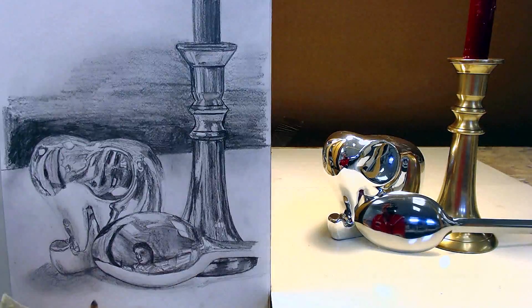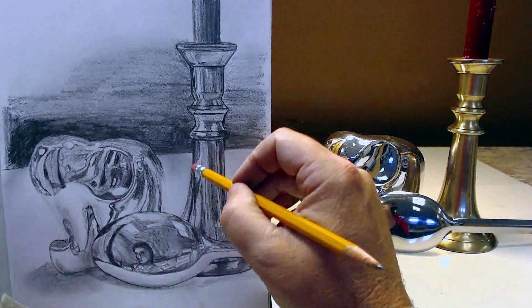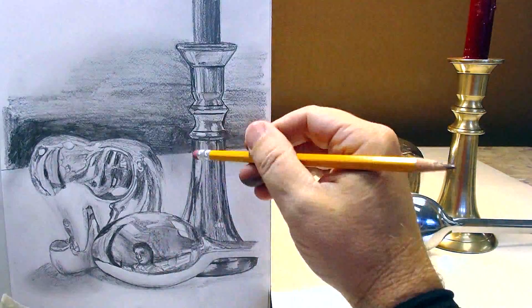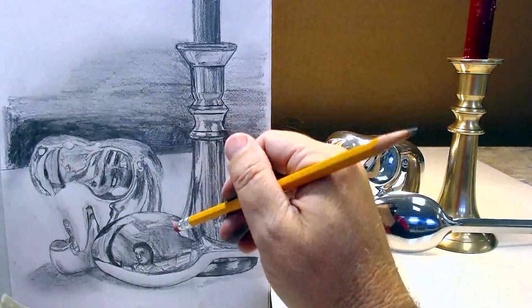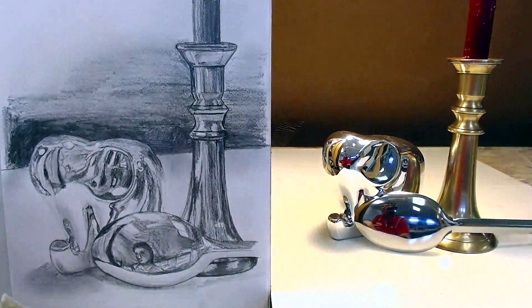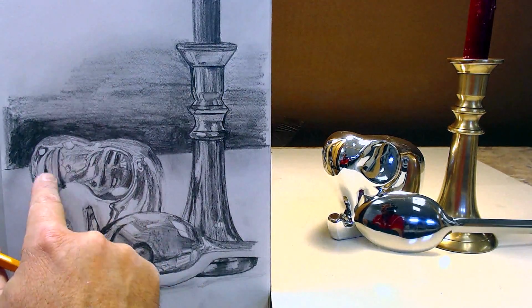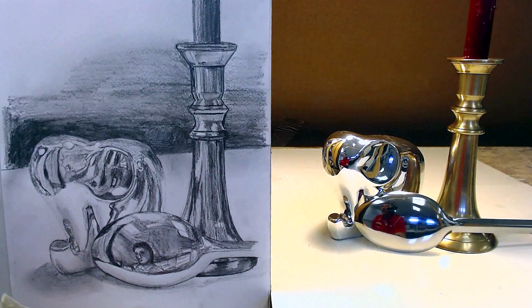So that's about it, little subtle things like a little bit more eraser on the candlestick, because it's softer and the highlights are softer on it. Maybe if I needed to, I could adjust some of the values here and there. Is it perfect? It probably isn't perfect, but it's going to be an accurate recording of what you see. Get it close.